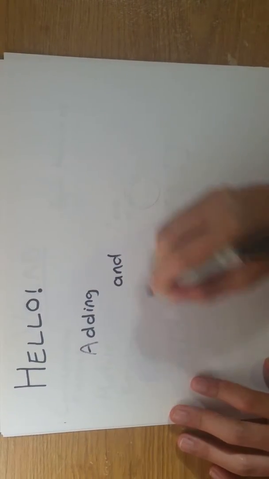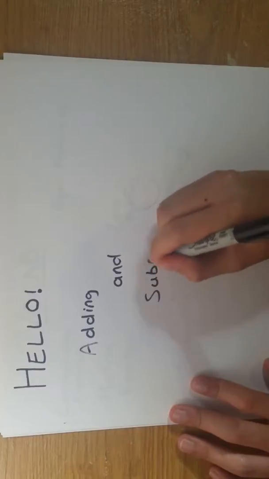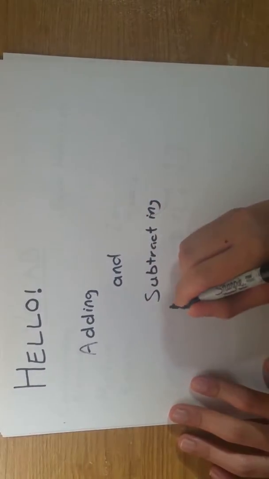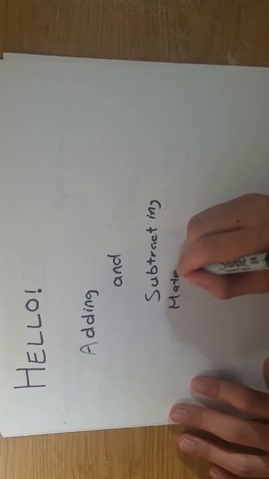Today I'll be teaching you about adding and subtracting matrices. I believe this is a fairly simple topic and very easy to understand. Basics, adding and subtraction.